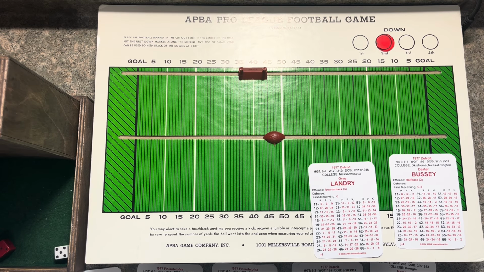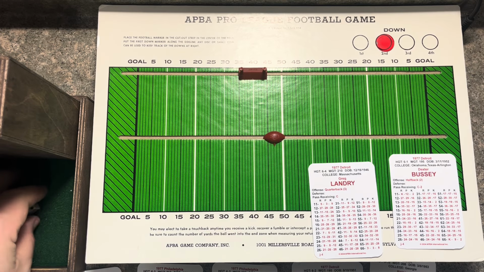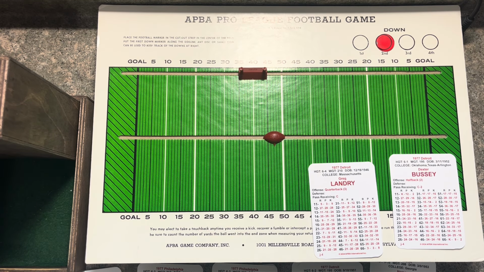And let's see. We'll try the short pass. No audible. Intended for J.D. Hill. He's not available. 16 will be to King. So King in the backfield is an A grade on a short pass.